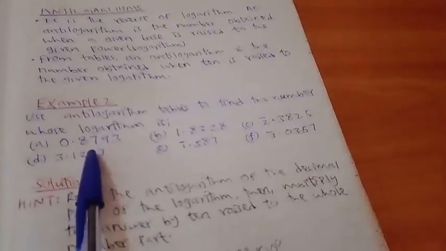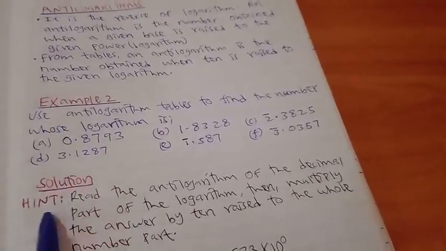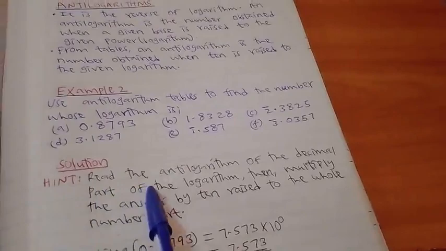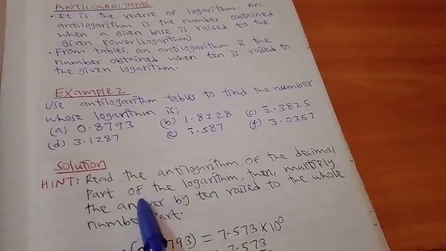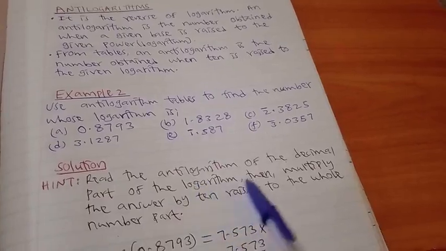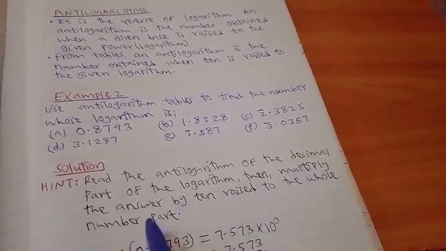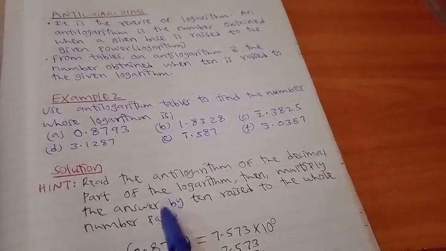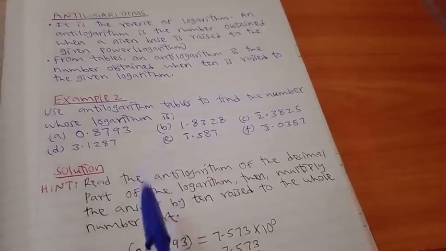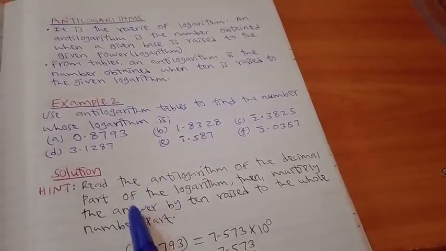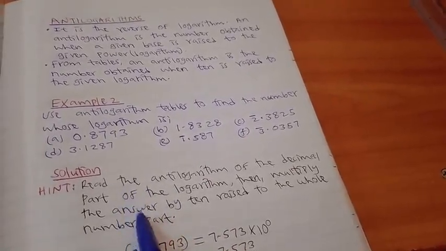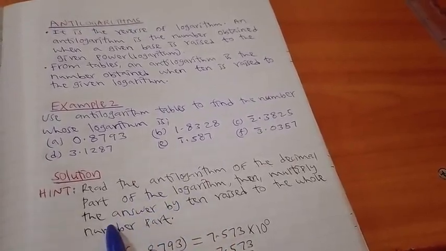Example 2. Use anti-logarithm tables to find the number whose logarithm is given. I've started with the examples that were in example 1. Hint: read the anti-logarithm of the decimal part of the logarithm. Then multiply the answer by 10 raised to the whole number part. As we had said, we are doing the reverse. In the logarithms, we read the logarithm of A, then we took the power of 10 as the whole number.